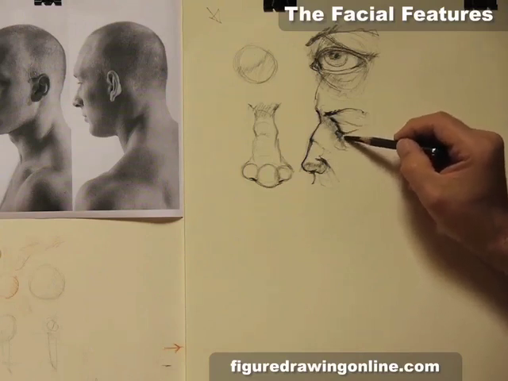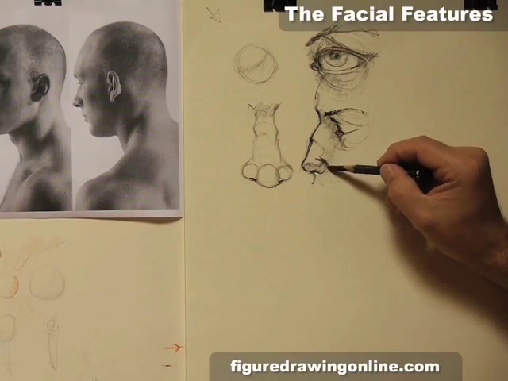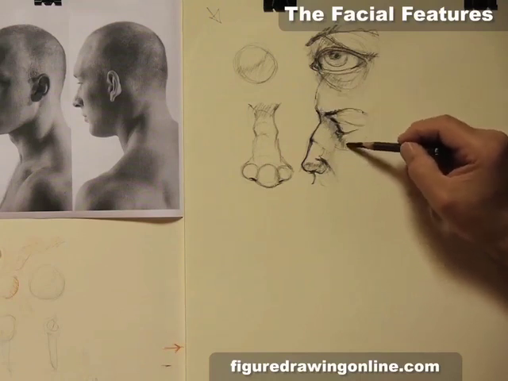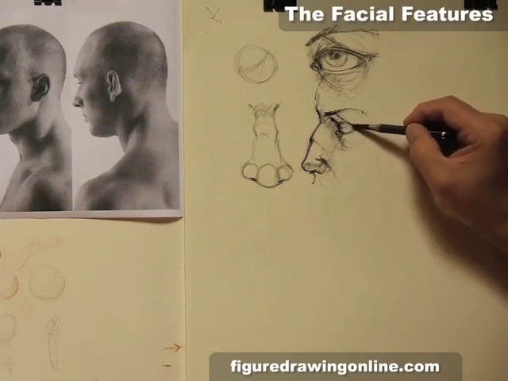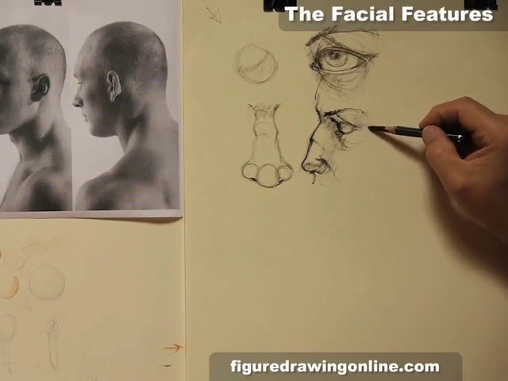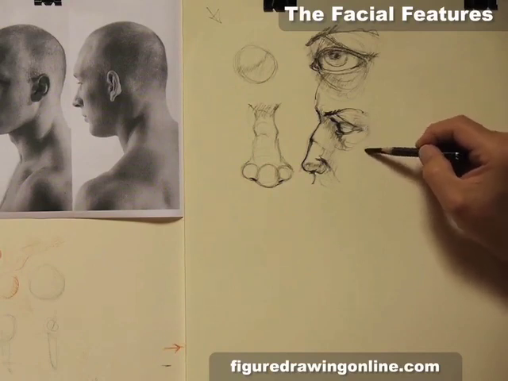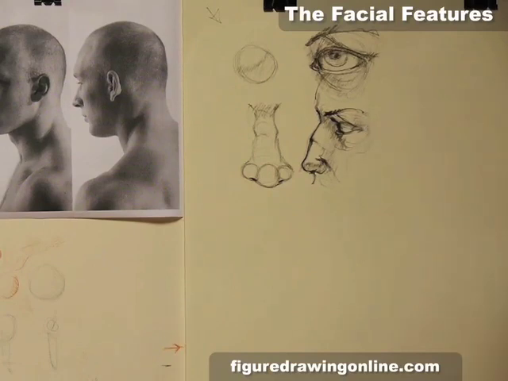I will indicate with shading that the light coming from up and from above and from the left lends this kind of modeling to the eye. All right, the next bit that we can mention is the mouth.